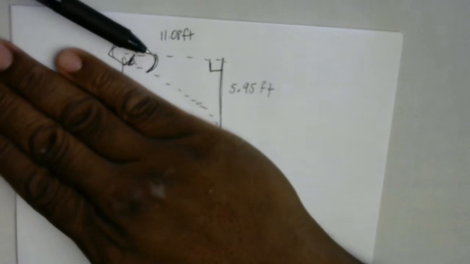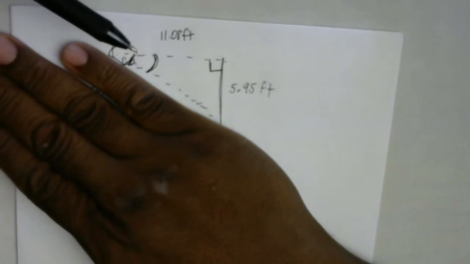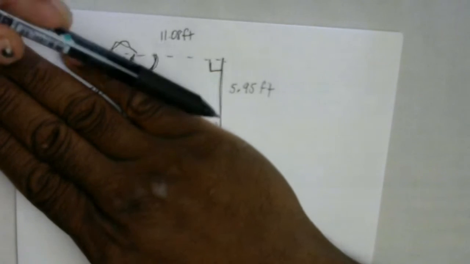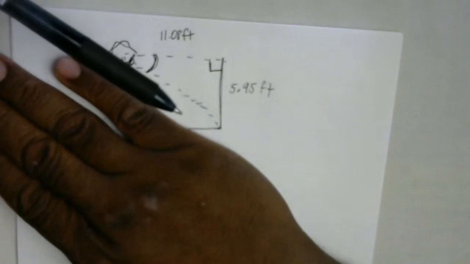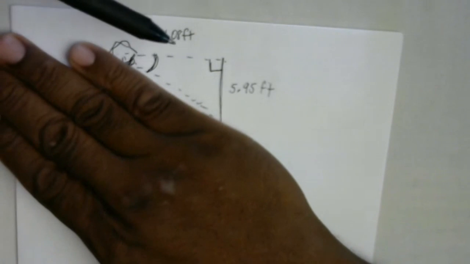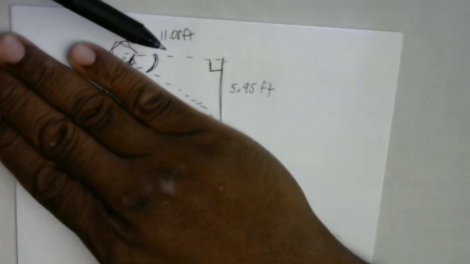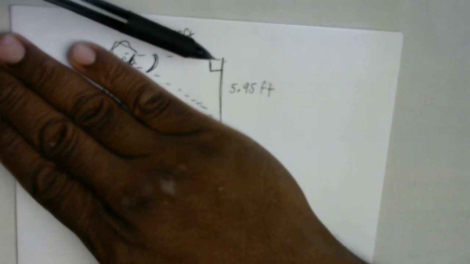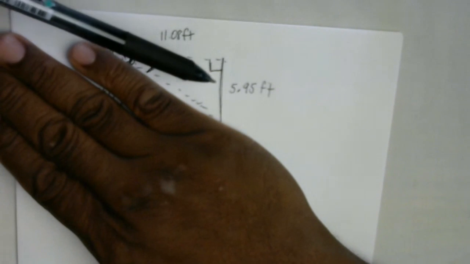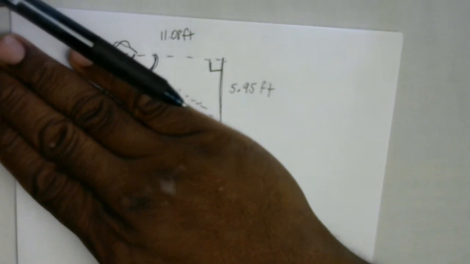So in order to find this angle, we must set up a trig function, right? Because I'm given two sides. I can find the length of this diagonal by using the Pythagorean theorem, but that's not actually helping me find my angle. The only angle I know is a 90-degree measure, so therefore I have to set up a trig function.